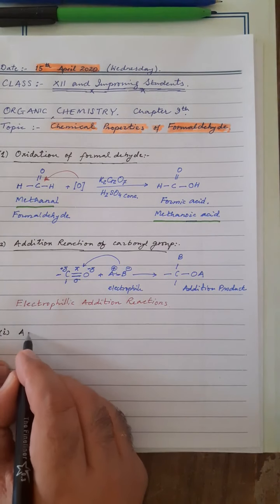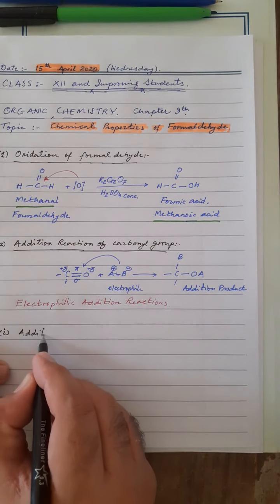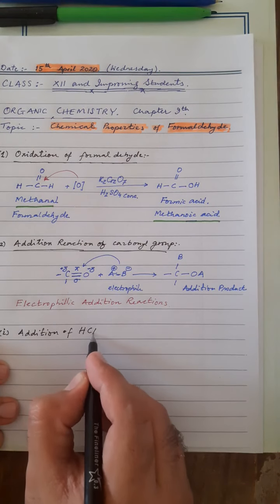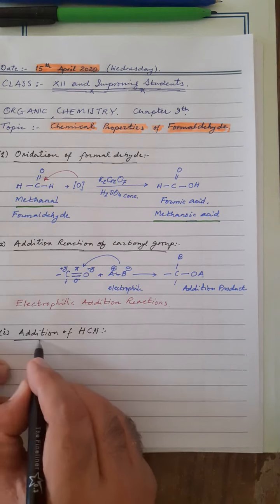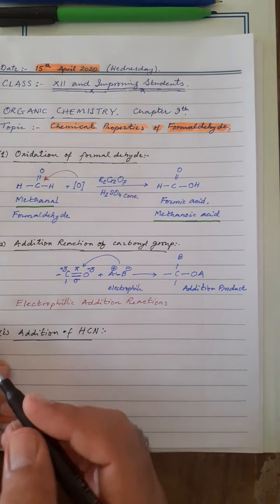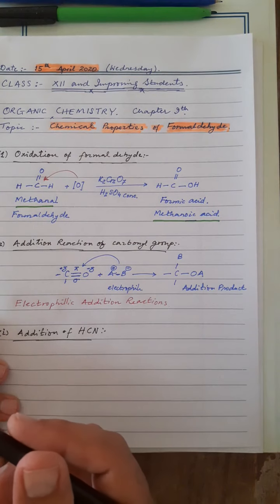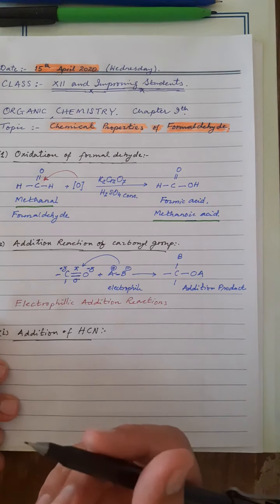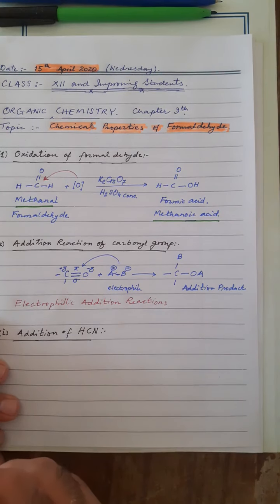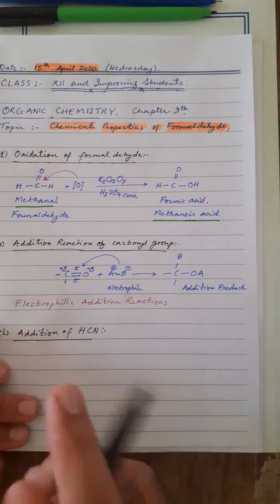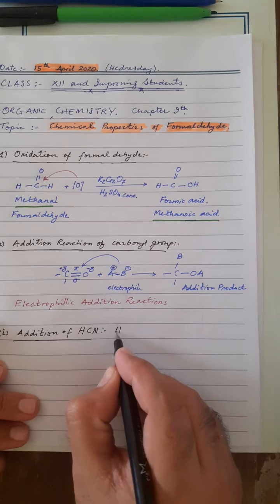Addition of hydrocyanic acid, HCl, hydrochloric acid, or hydrogen chloride, HF, hydrofluoric acid, or hydrogen fluoride. This is hydrocyanic acid or hydrogen cyanide.